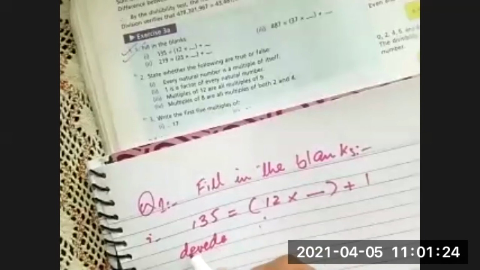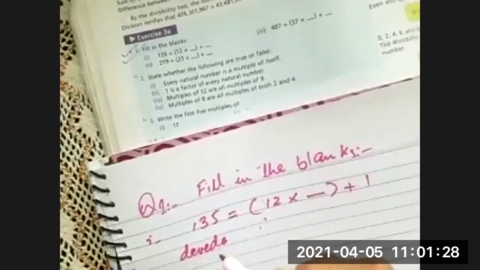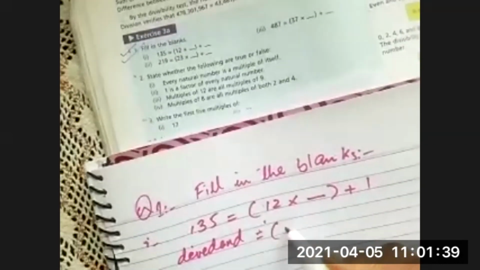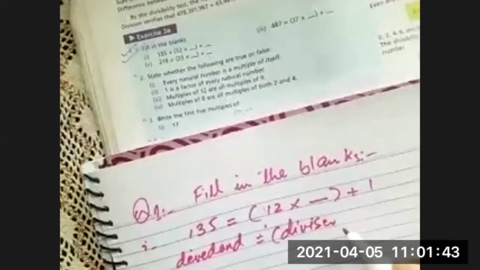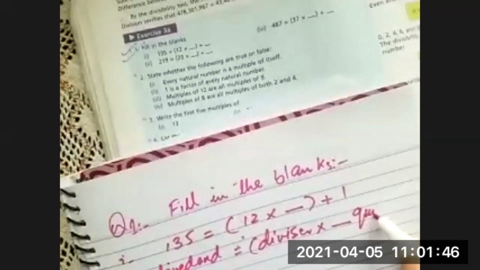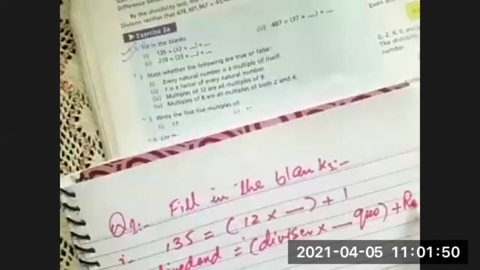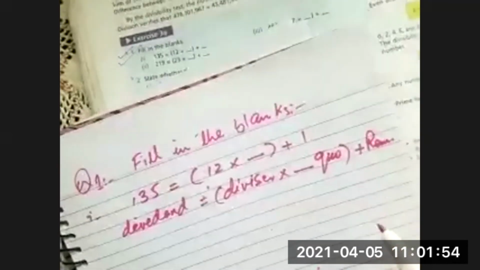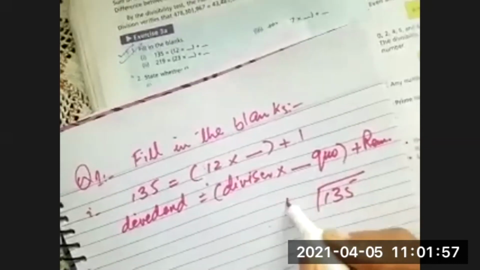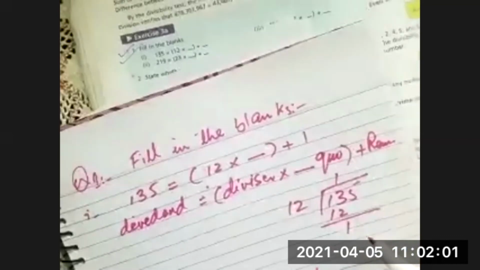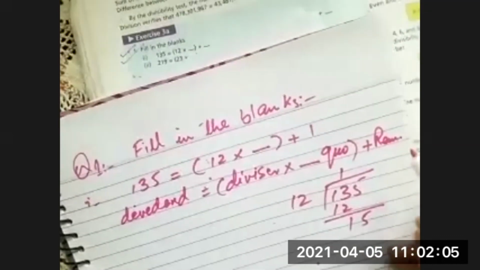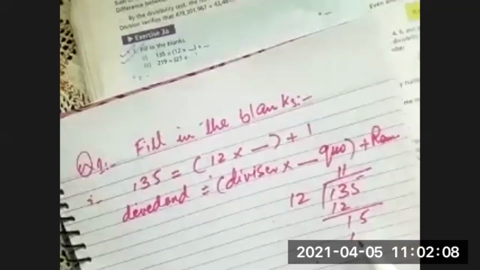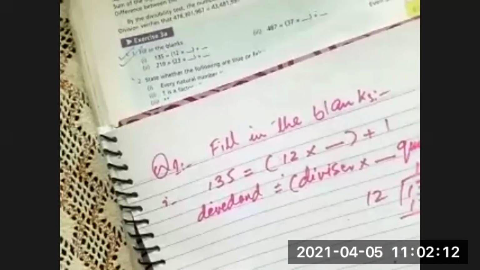What is this? Dividend equals divisor multiplied by the quotient, added to the remainder. This is the formula. So by using this formula, you will divide 135 by 12. 12 times 1 is 12, remainder 1, bring down 5, 15. 12 times 1 is 12, 3 is the remainder.